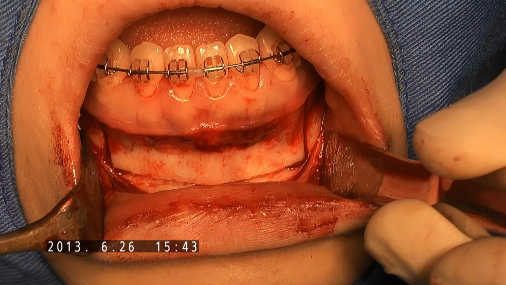But in the labial area we just cut. So never cut lingual area, and then never cut vertical area. That is my opinion. Okay, so we can make flat and we can cut vertical.